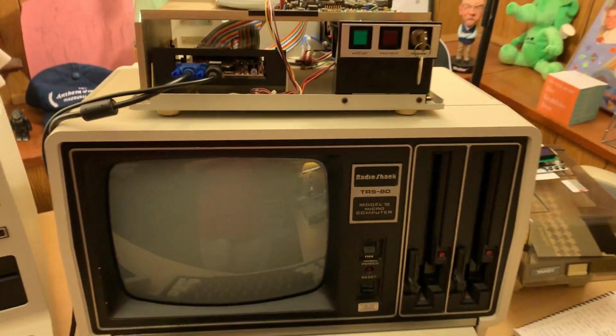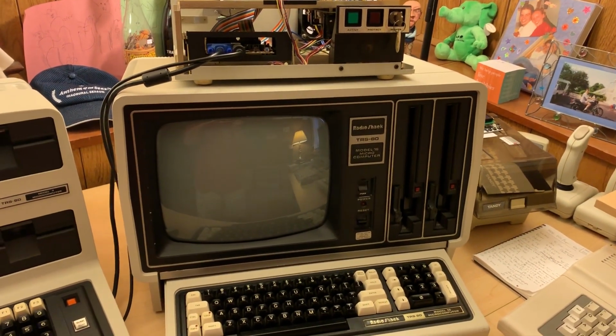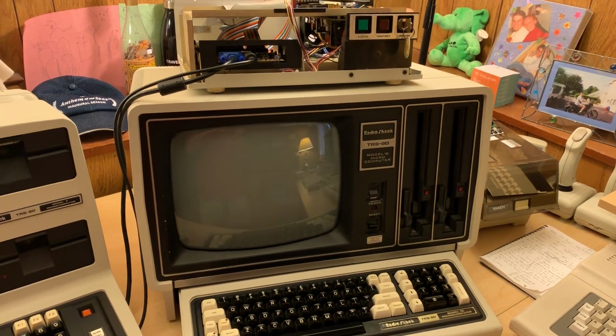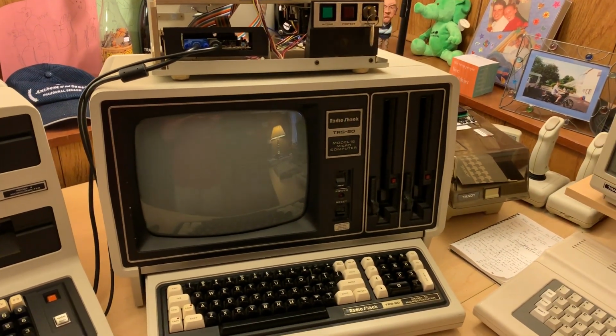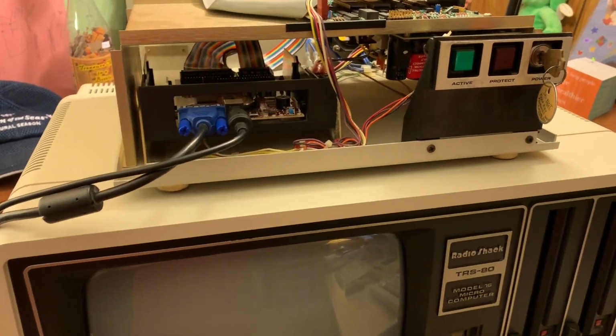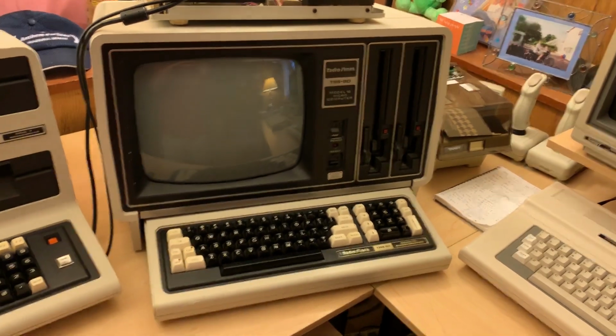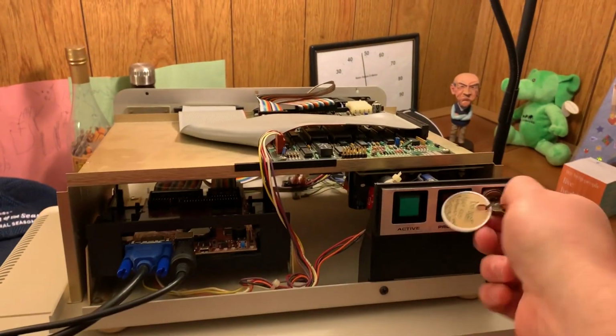So I have two images for it, two operating systems installed. I have TRSDOS 425, and I also have TRS Xenix. I installed TRSDOS 425 myself, formatted the image and installed it. The Xenix image came from the Model 2 archive. So let's fire it up. We'll do TRSDOS first and see what it looks like.